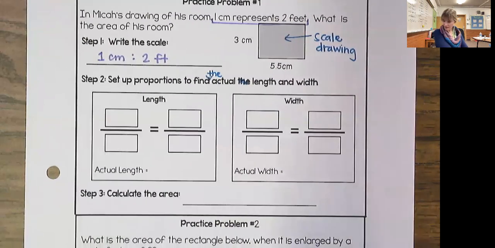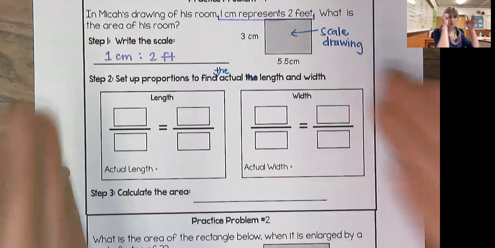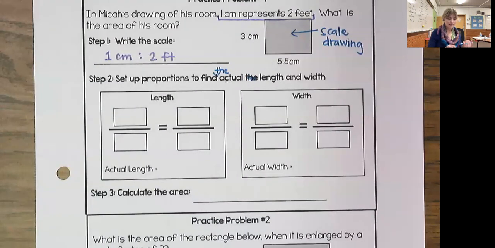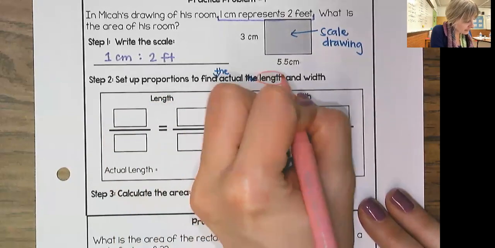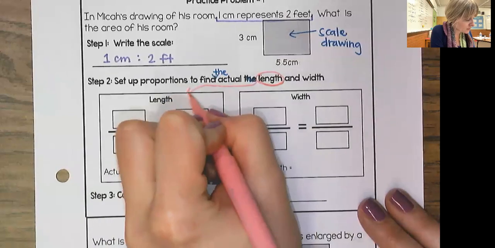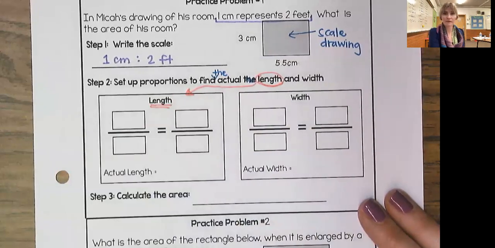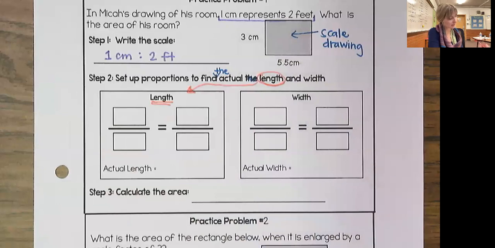Well, why do they have 2 separate proportions? Well, because, and I'm going to color code this, you guys all know how much I love to do that, because I actually have 2 things I'm finding. I'm finding the length first. That is going to use this proportion. Okay, let's focus on that for just a second.